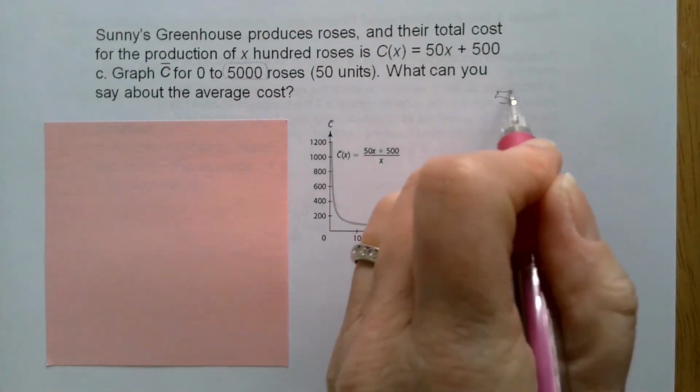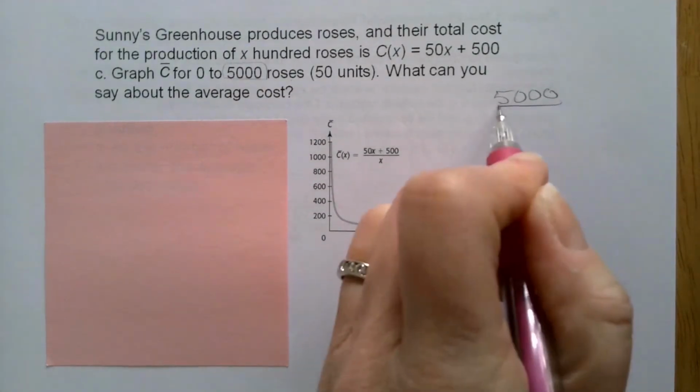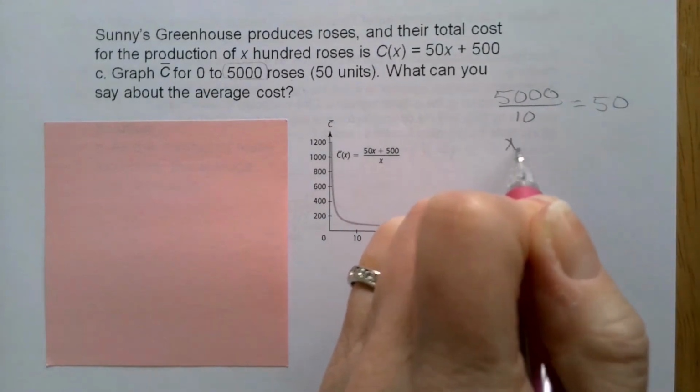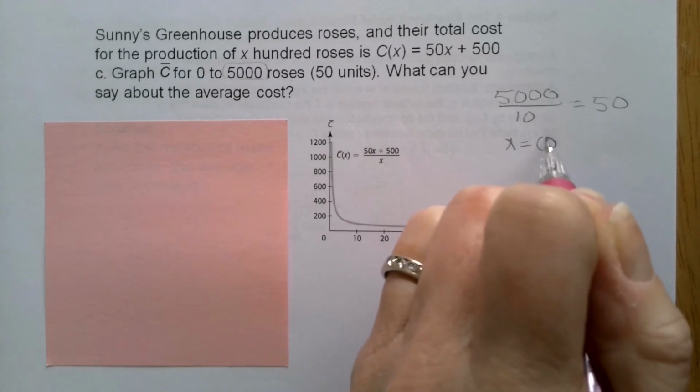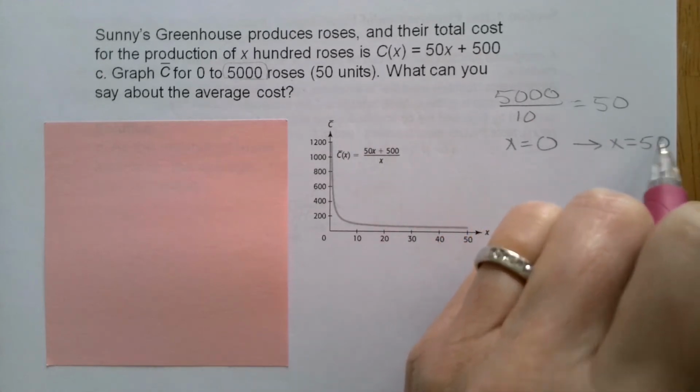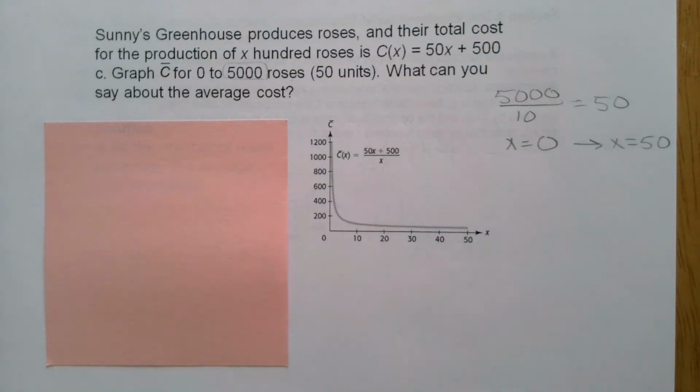So 5,000 divided by 100 gives us 50. So that means x is going to start at 0 and it's going to go up to x equals 50. So that's what we're going to use on our x-axis.